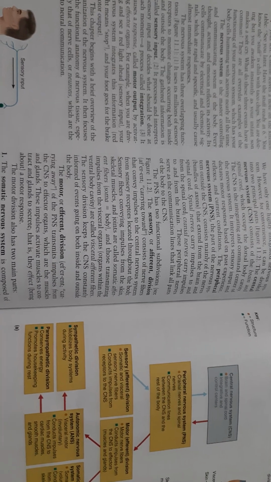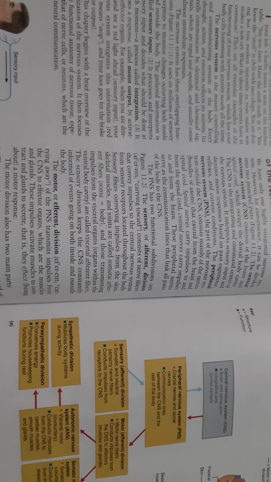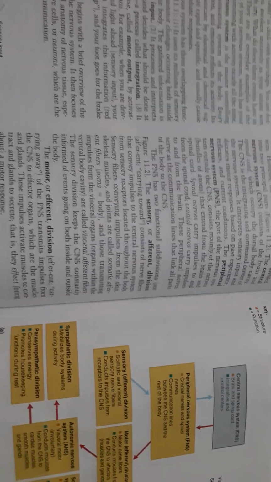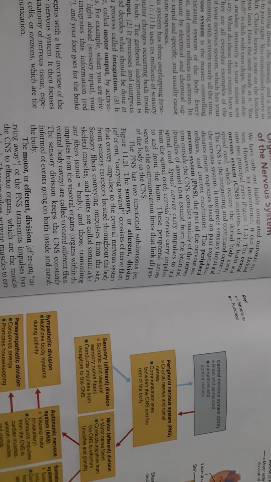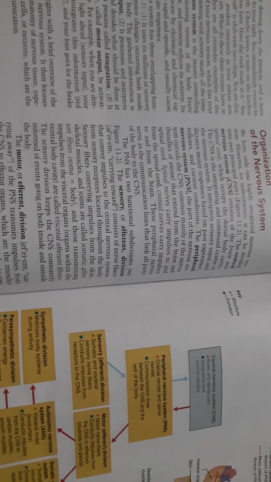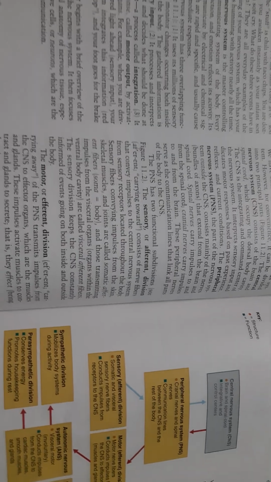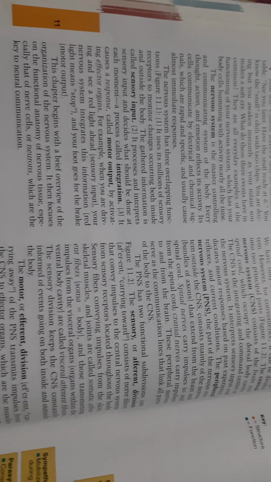It is quite fast, with the ability to transmit information or instructions at the rate of about 100 meters per second, and it is quite specific too. So that's the point of the nervous system.